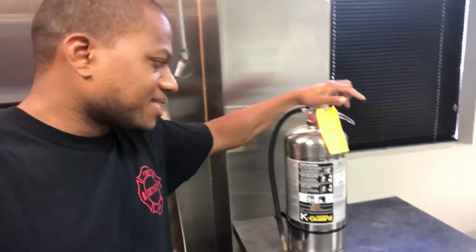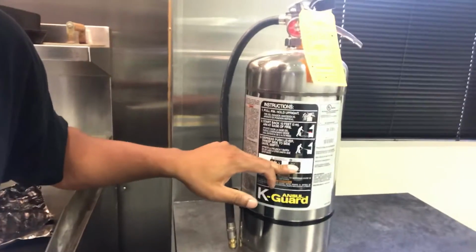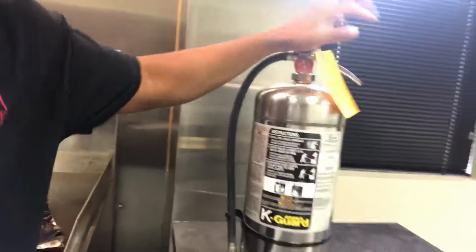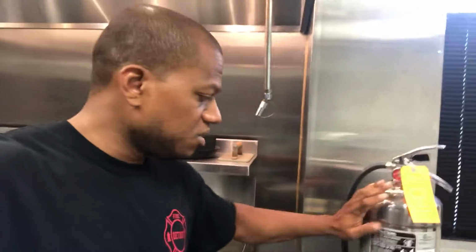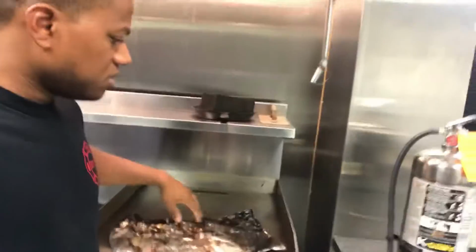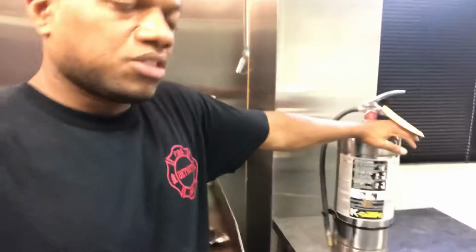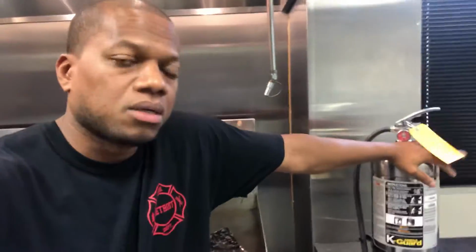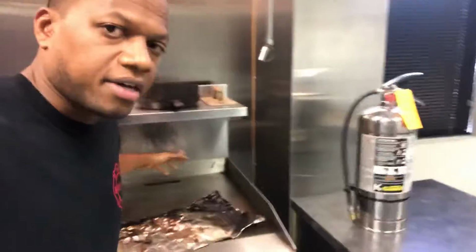So, what it says is that it can be used for Class A and Class K type fires, and Class K is grease fire. Just like any other regular fire extinguisher, such as a dry chem, you can use this to extinguish a grease type fire. And just like everything else, do not use water, because water will spread the grease out and cause a bigger fire. So do not use water for Class K fires.